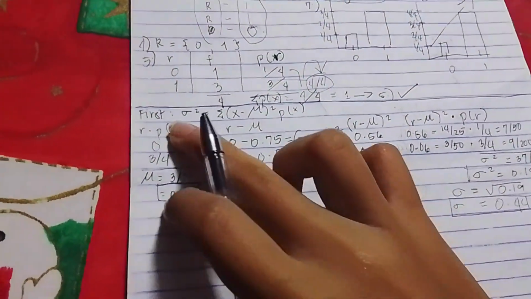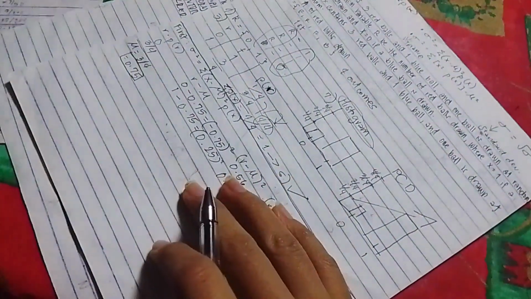Our mean for the first formula is 0.75. Let us input it here.